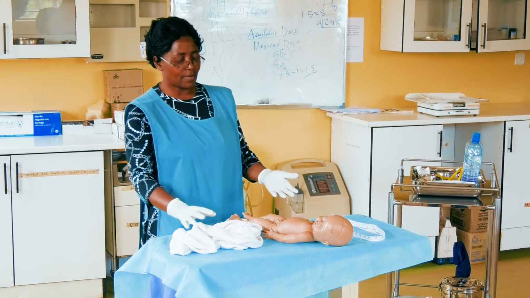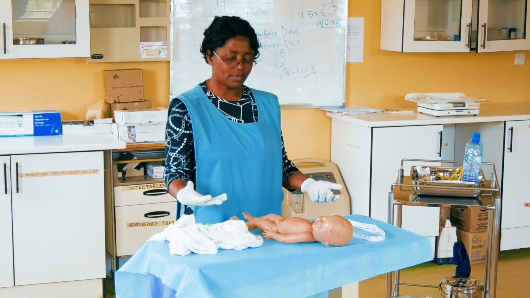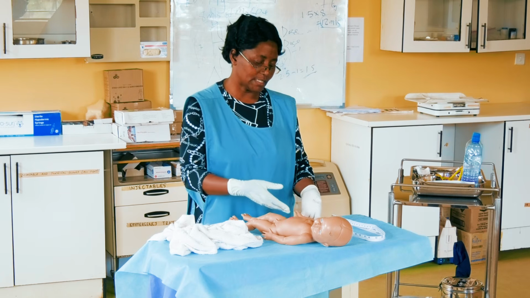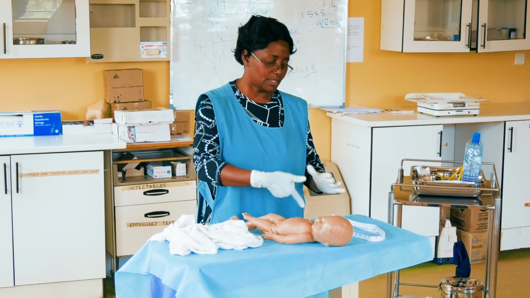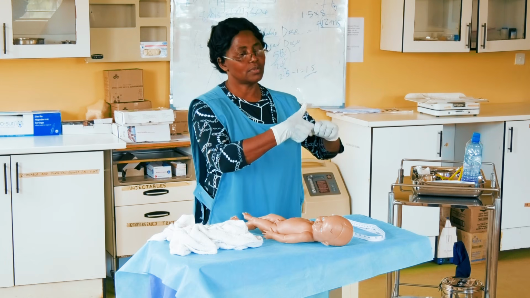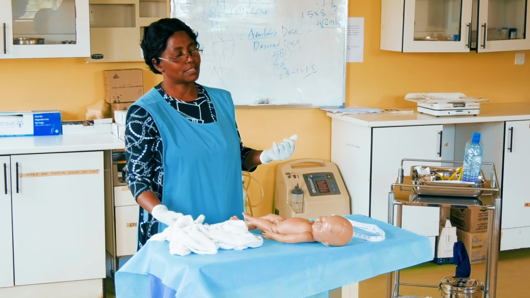When I want to assess for the grasping reflex, I get either my middle finger or any of the fingers and put it in between here. Normally, when I put it in between here, the baby will try to grasp the finger. Then I know that the grasping reflex is present.